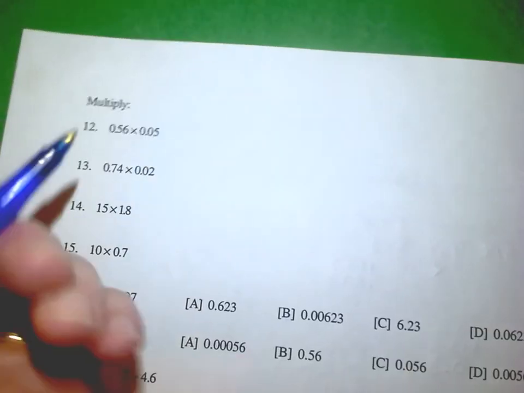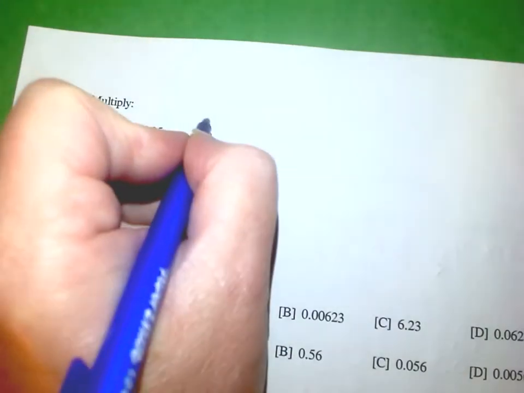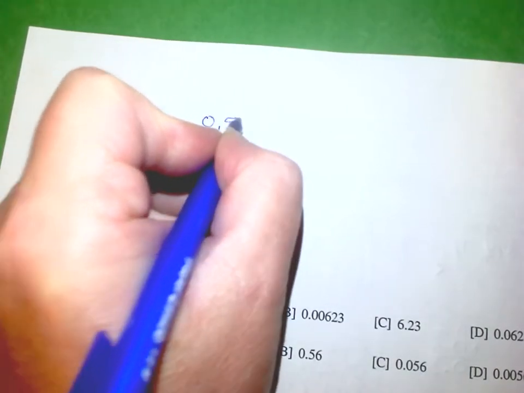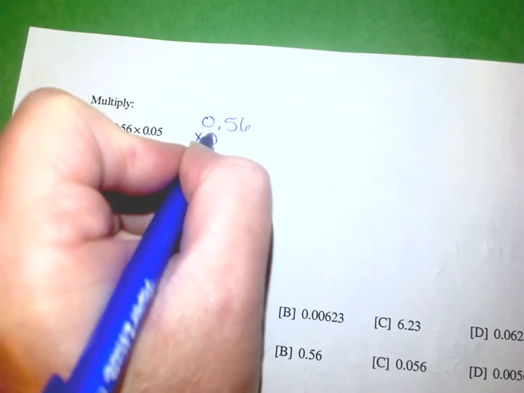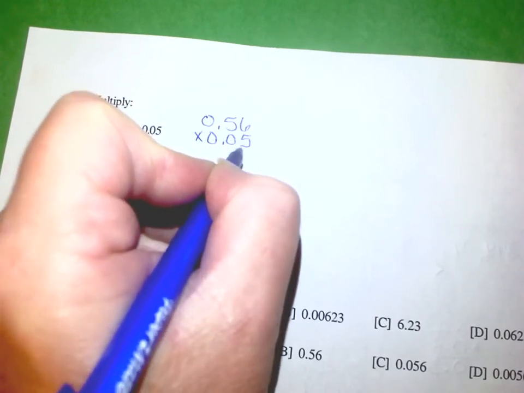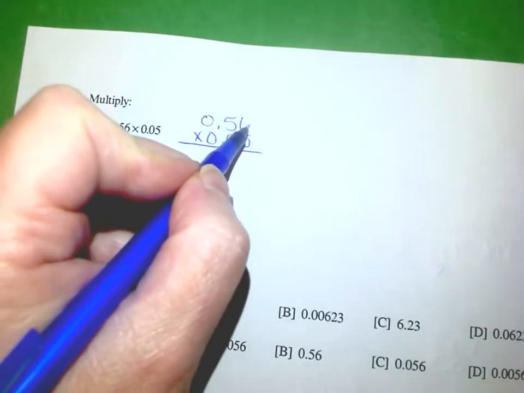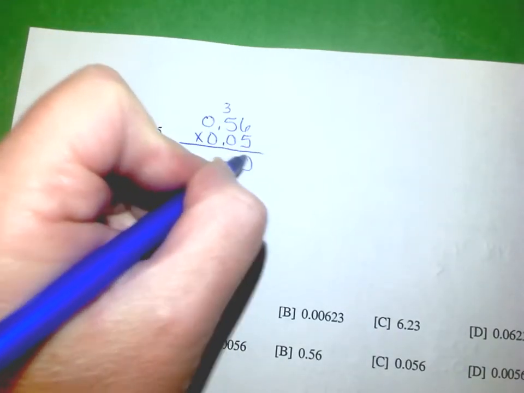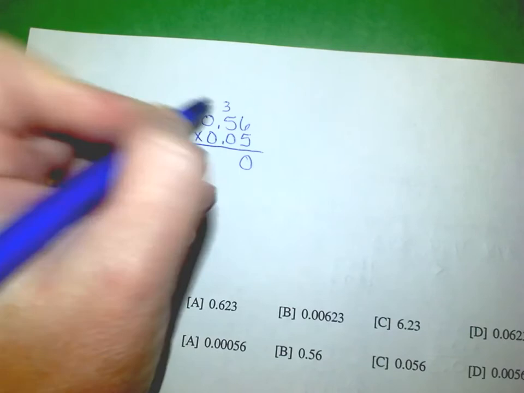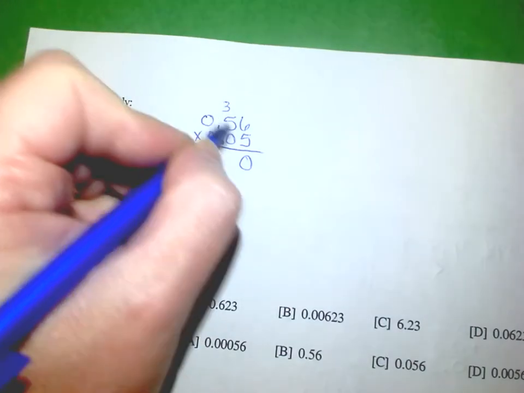On the back side, we are going to multiply. Remember, with multiplication, you do not line up the decimals. In fact, we can ignore the decimals until after we're done with our problem. 5 times 6 is 30. 5 times 5, 25, plus 3, 28.